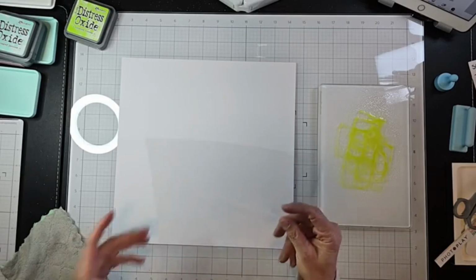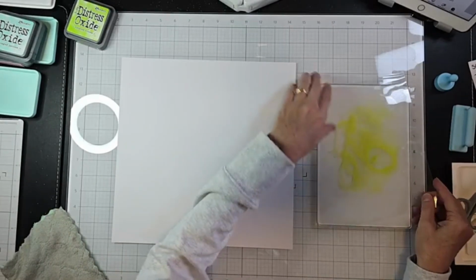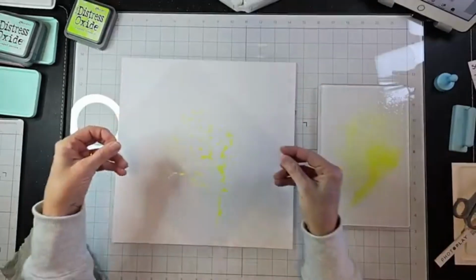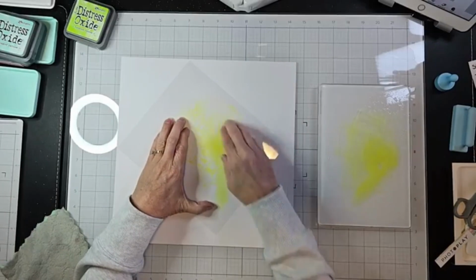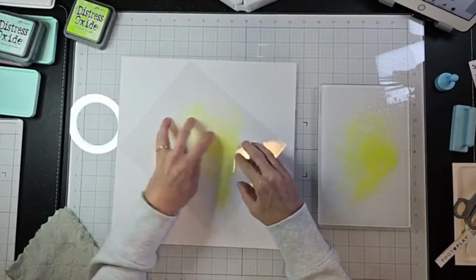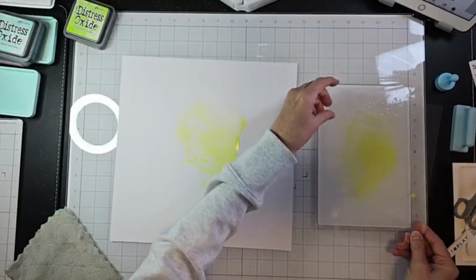So I'm going to grab the bigger piece first. And I'm simply going to put it right on top of that ink. Okay, and then I'm going to move it over to my paper and just put it down. Now I like to let it sit on there for a minute and kind of smoosh it around a little bit. Let it absorb into the paper so that you actually get a mark.